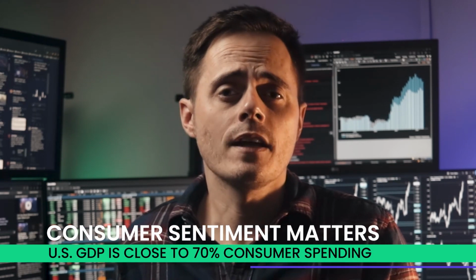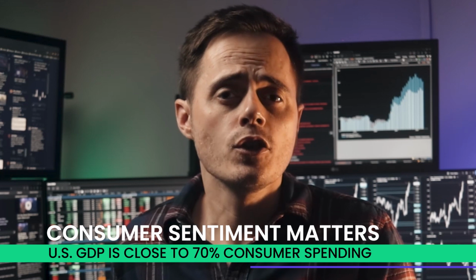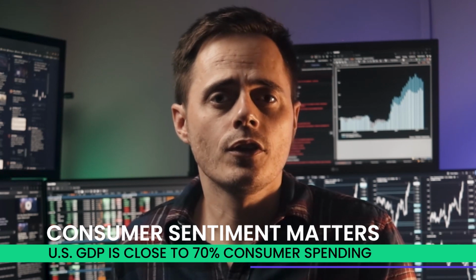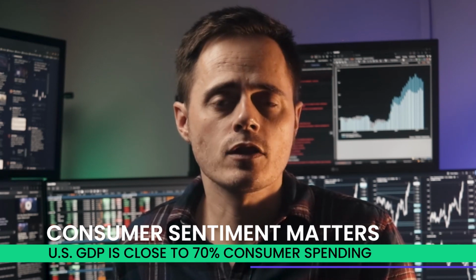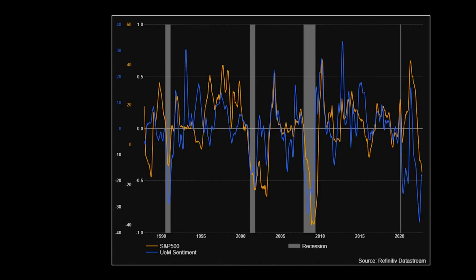It matters for how they spend in the economy and is usually a good leading indicator to turn after or alongside the housing market when their sentiment changes. Also notice how big swings in consumer sentiment usually lead the S&P 500 year-over-year returns into recessions and usually coincide with or lead the bottoms as well.